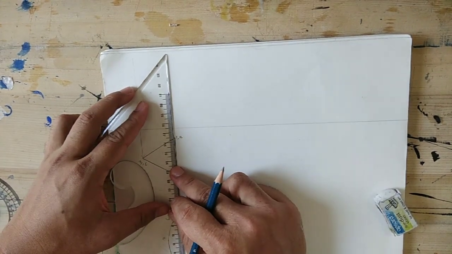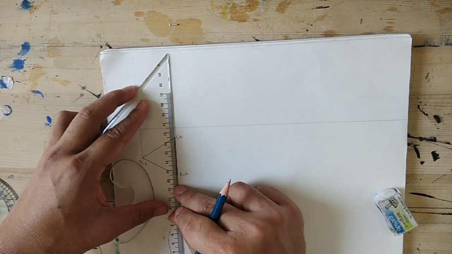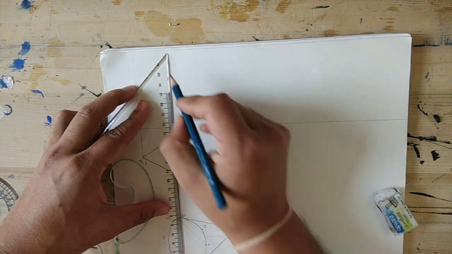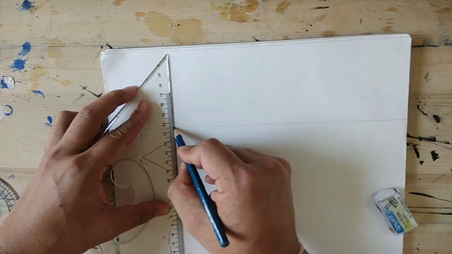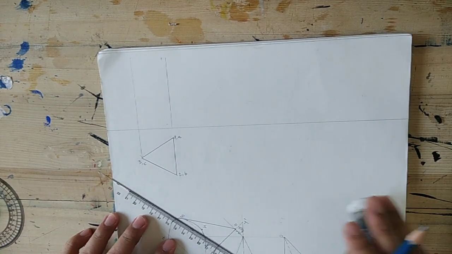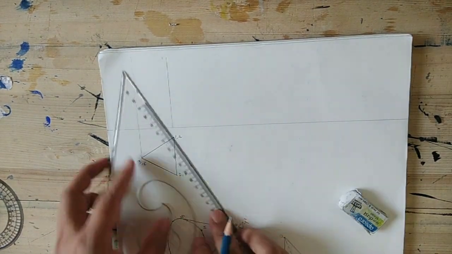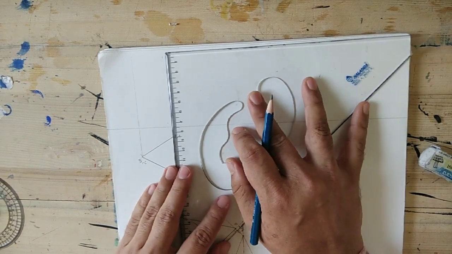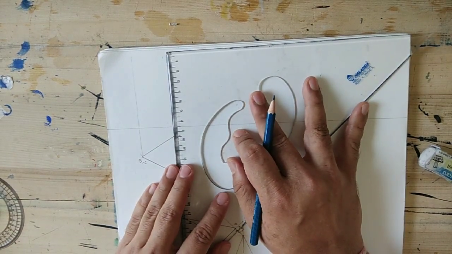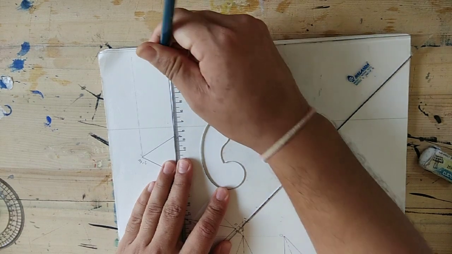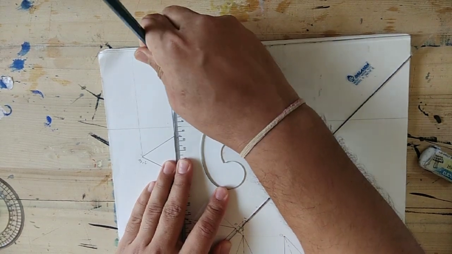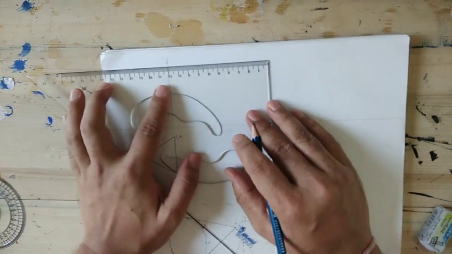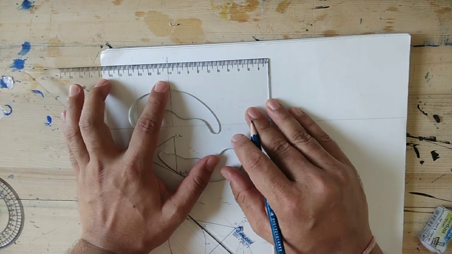Now extend AB also vertically up. And now class, the axis height of the prism is 65. So measure 65 here. So class, this is your projection of height 65.